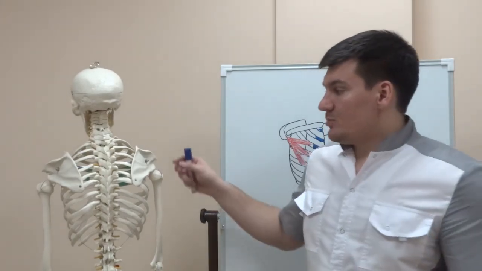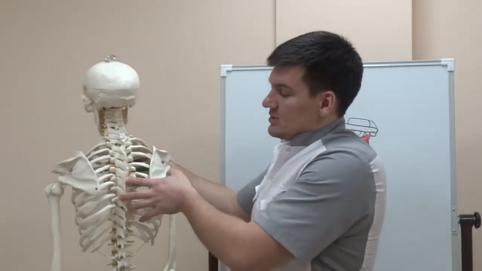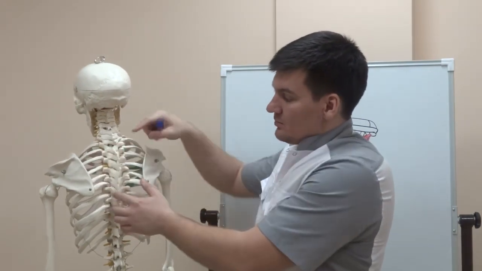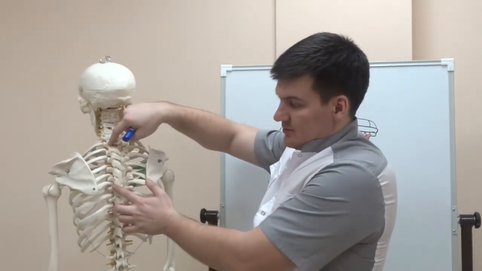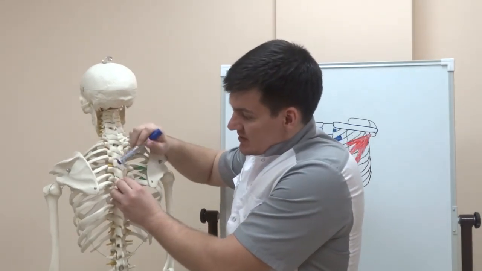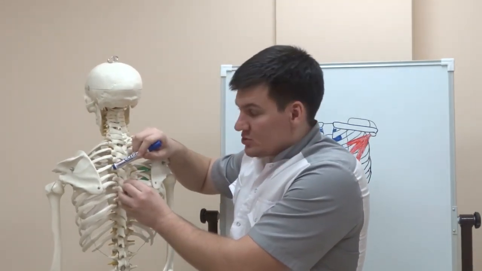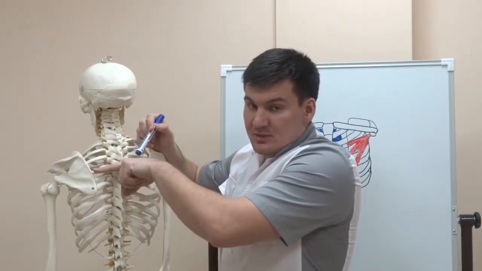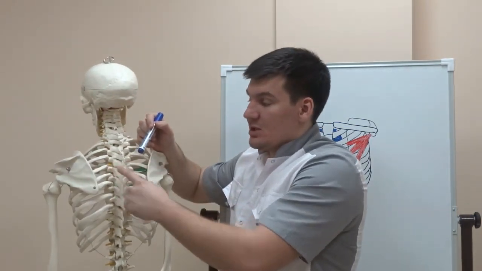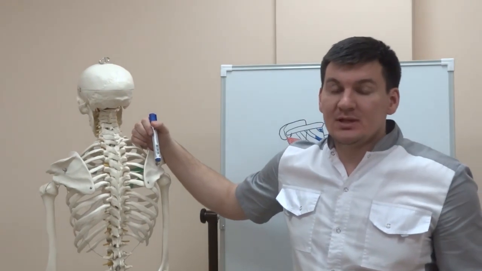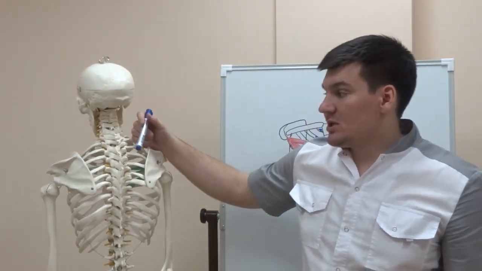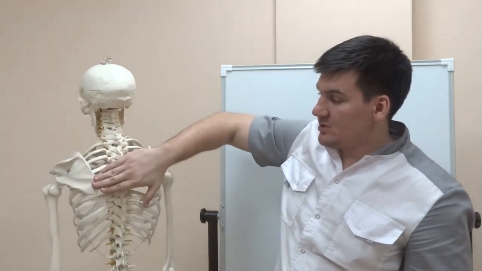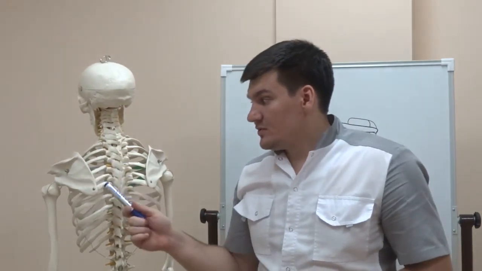For example, consider the rhomboid muscle. If one of the joints between a vertebra and a rib is fixed, that joint cannot move, and the part of the rhomboid muscle attached to it becomes non-functional. When you try to train the muscle, it will grow overall, but not in the affected area. This imbalance within the muscle itself can cause further problems.